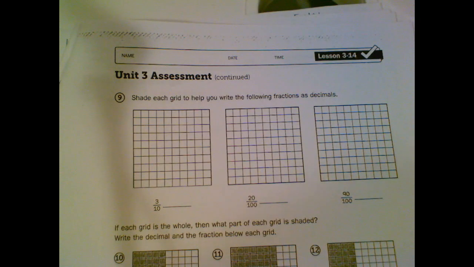Okay, so this is the last page of the test. The next page will be challenge. I encourage everyone to at least try it, okay? You don't lose any credit for trying it and not getting it right.